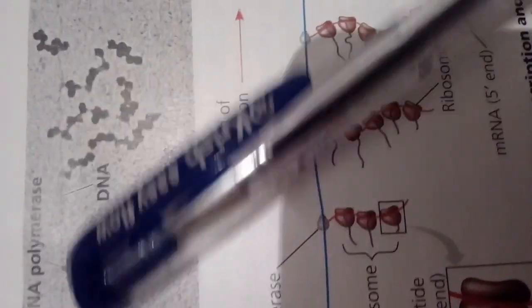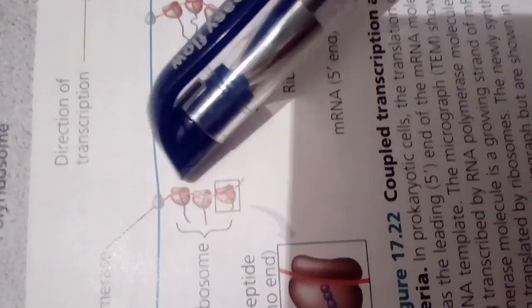Notice this figure, coupled transcription and translation in bacteria. Notice this line, this one represents RNA polymerase, this will also represent a polyribosome, and this one is DNA. Notice mRNA. Notice here.